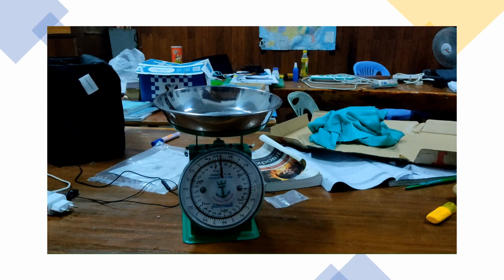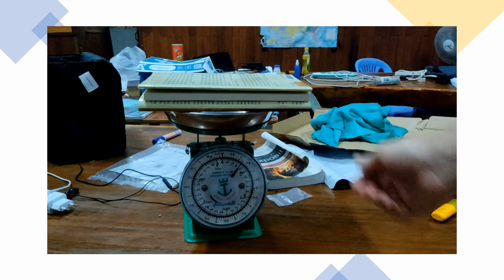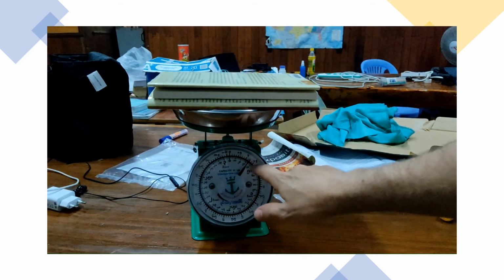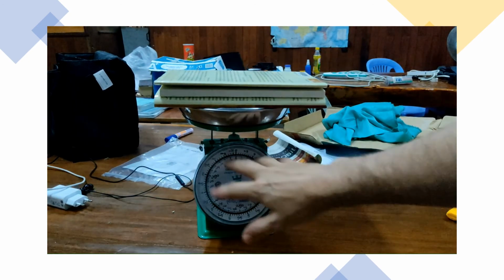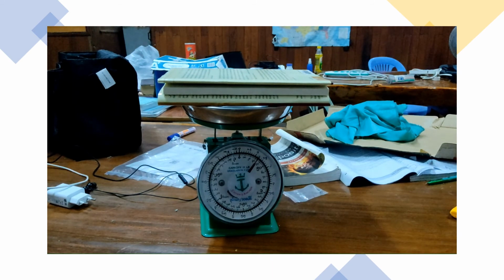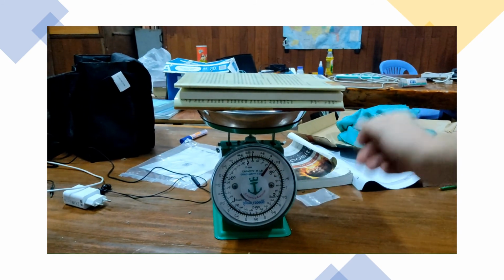So let's weigh each of these objects. If we look at the book, it goes on to 21 something or other. I don't know what these things are. These are in Burmese. But you can see that it's on 21.